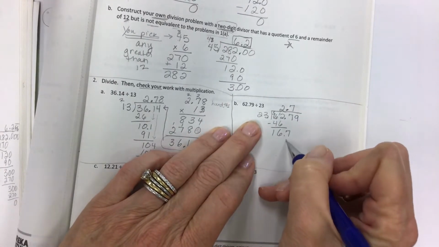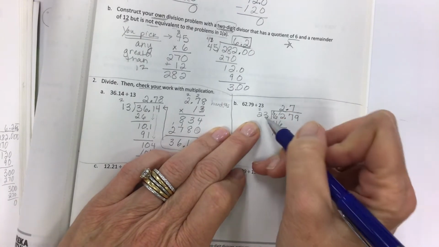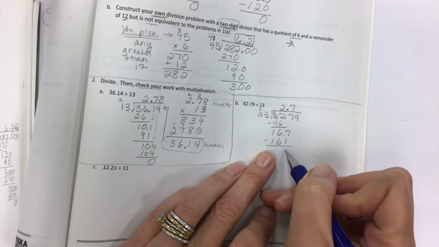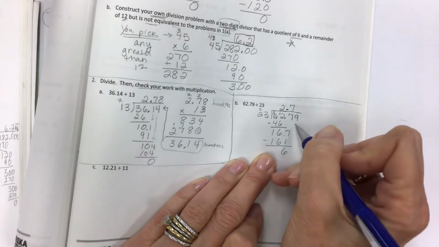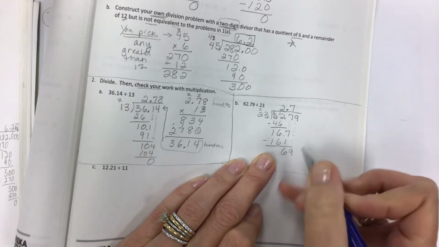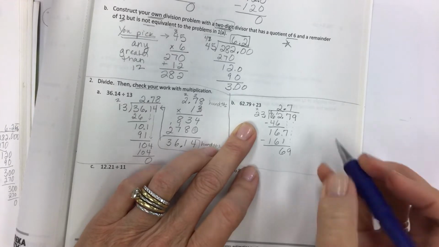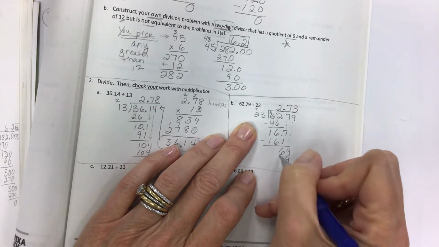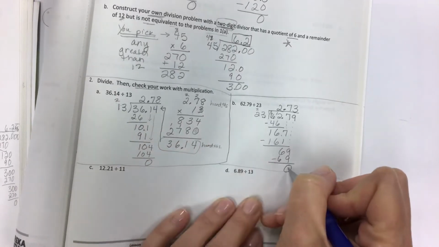So 7 times 3 is 21. 7 times 2 is 14, 15, 16. Look at that. It was so close. Subtract and get 6. Then we already brought this down. Now we get to bring down the 9. 69 divided by 23, and that would be 3. 3 times 3 is 9, and 3 times 2 is 6. And so you may have seen that coming.